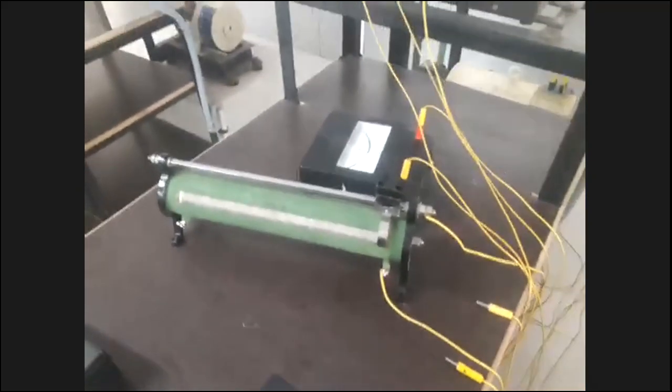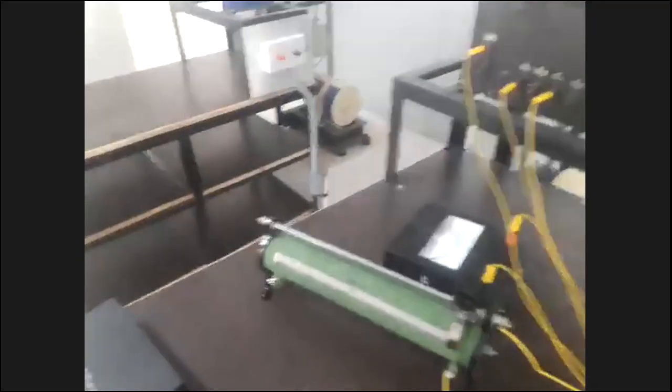All have taken the reading. Reading घेतले का सगळ्यांनी? Yes, sir. Okay, so just we want to run the machine and take this reading only. After that I will tell the calculation part.